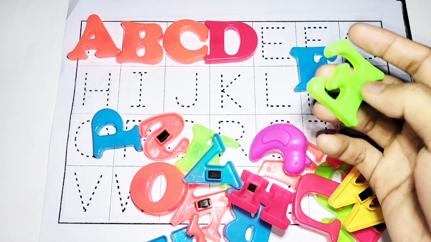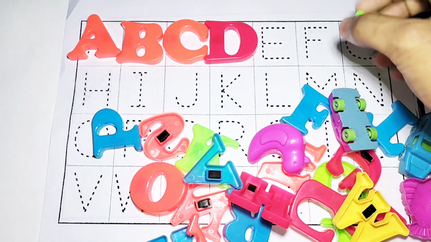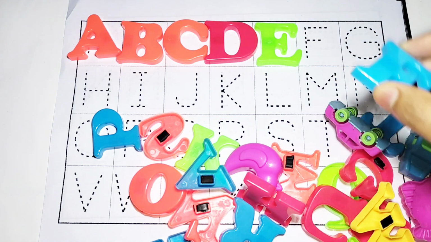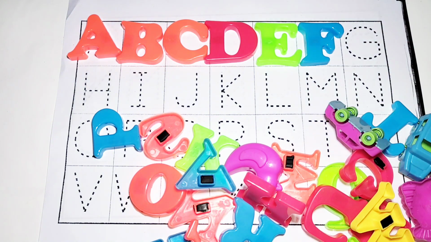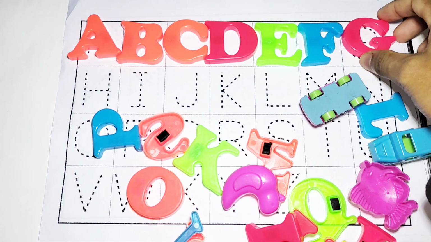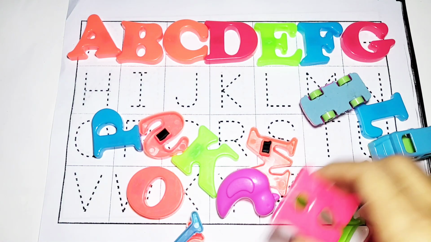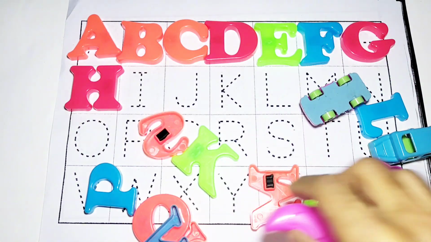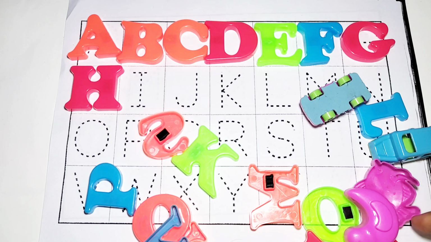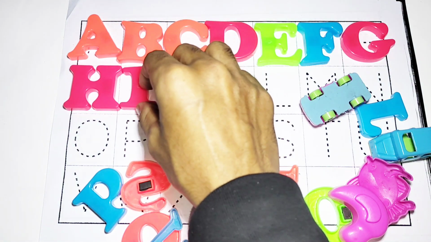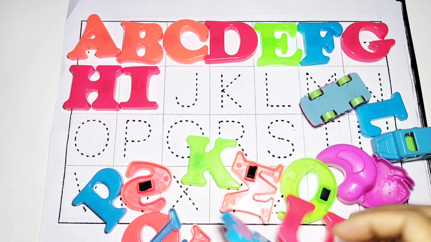And the next one is E. E for egg, E for elephant. Kids, the next one is F. F for fish. The next one is G. G for God. Now we're finding H. H for hand. And the next one is I. I for ice cream. The next one is J.